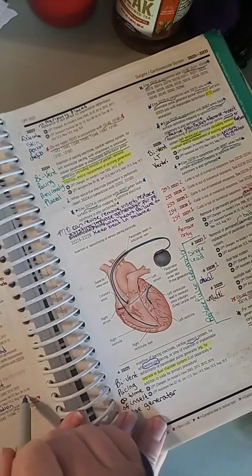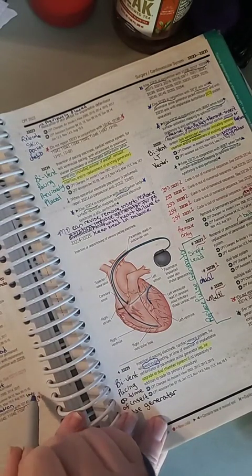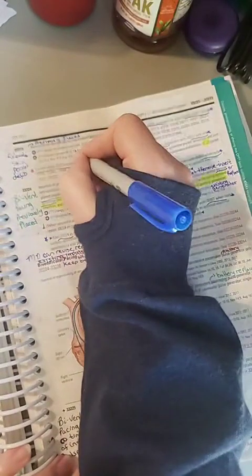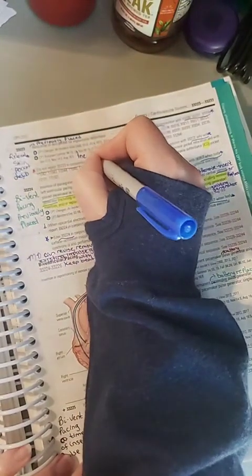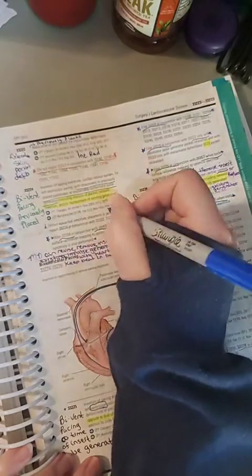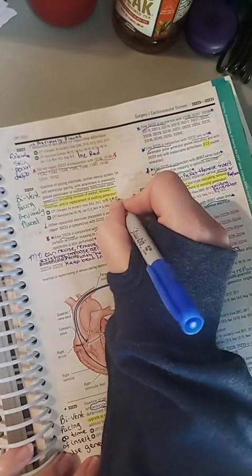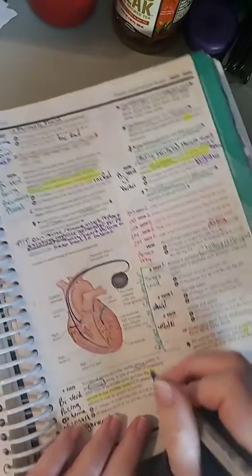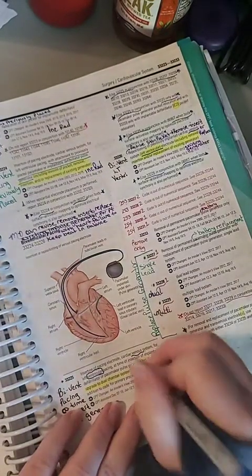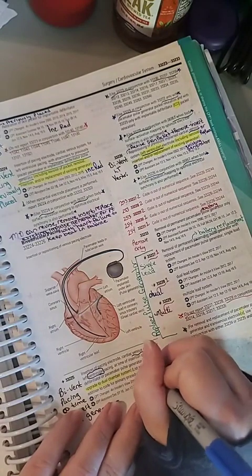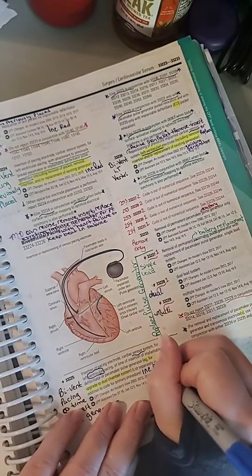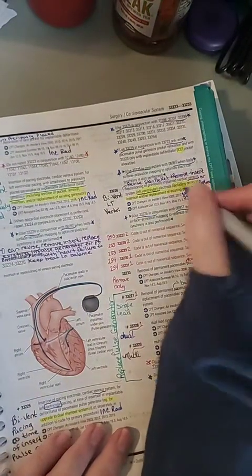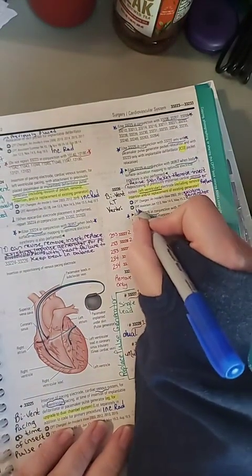This 22 includes radiology. 23 includes radiology. 24. Travis, you gonna come in here and write some more? Not a lot of room.